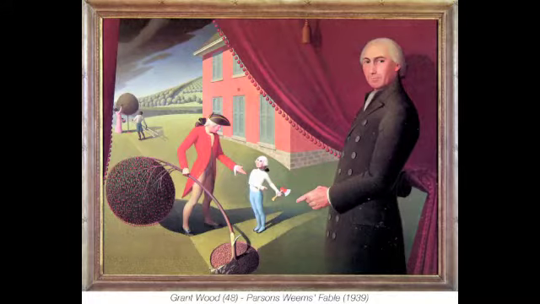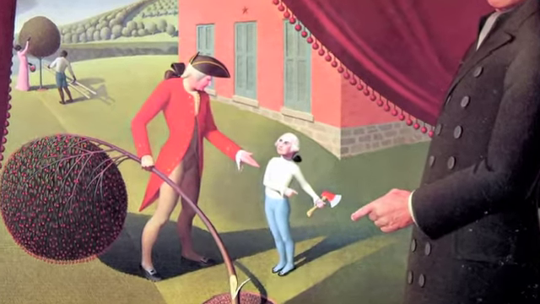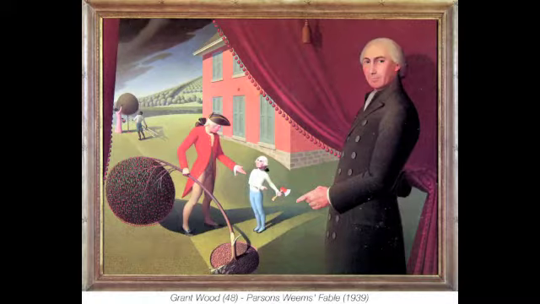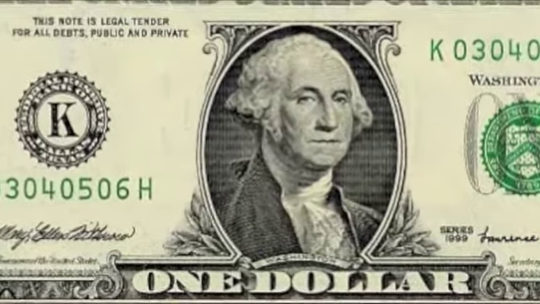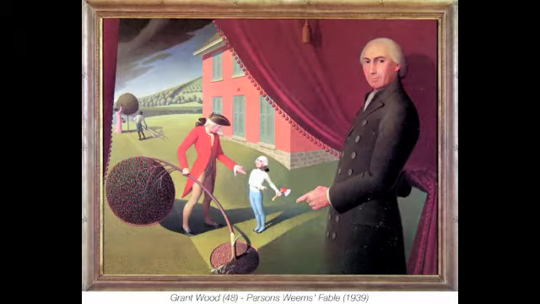Let's look at another painting, which also tells a story. Do you recognize anyone in this picture? George Washington was the first president of the United States. He's in this picture. Let's look at where we usually see him on a $1 bill. The artist is showing someone we know, but in a different way than we're used to seeing him.